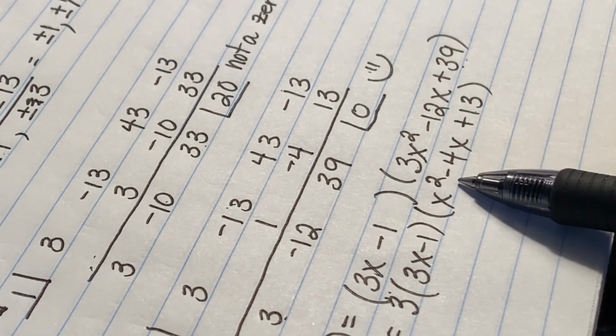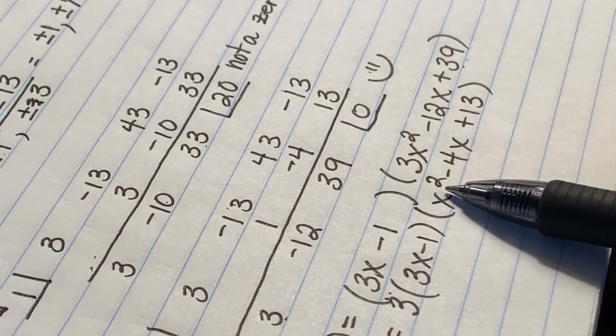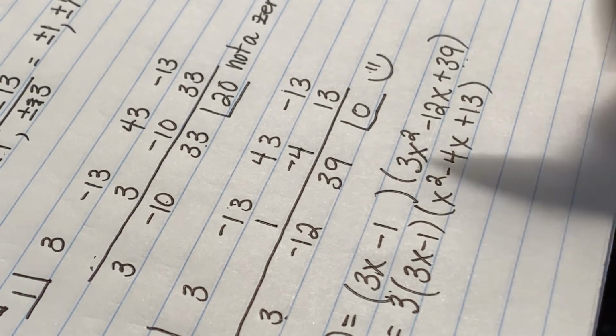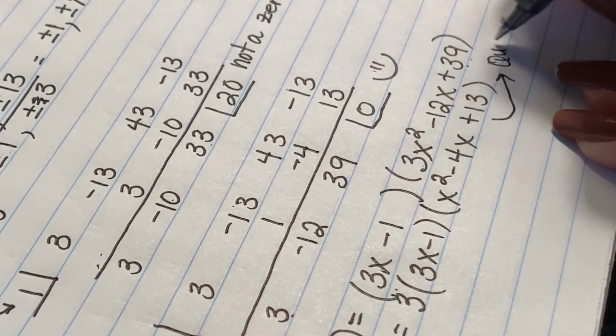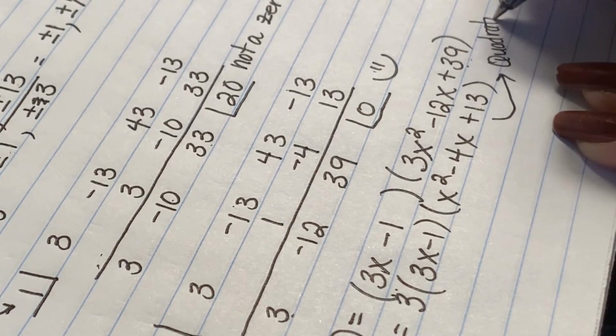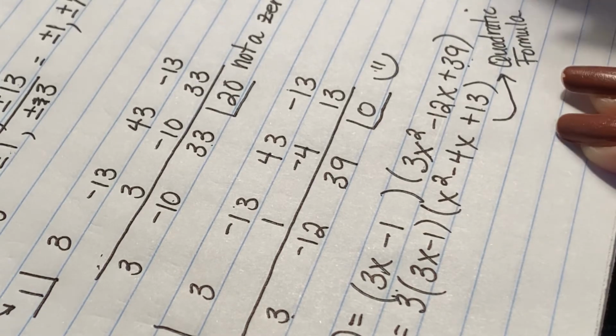There aren't any. So what do we do when we cannot factor a quadratic? It's a quadratic because the exponent is a 2. Well, we go and use the quadratic formula. Okay, we use the quadratic formula.